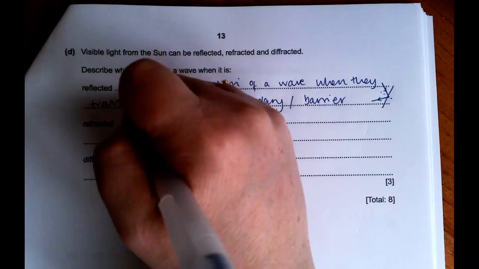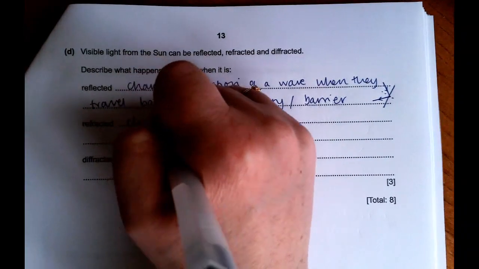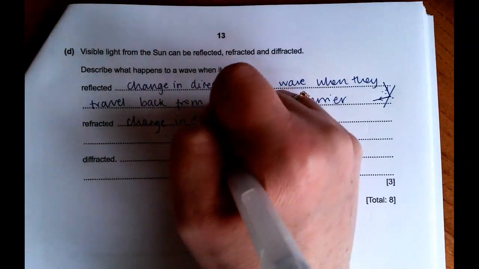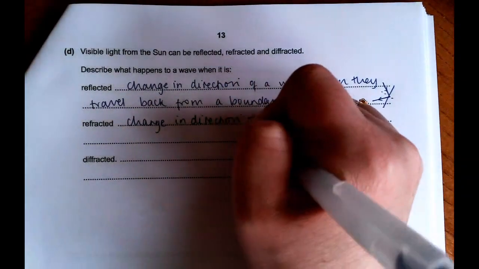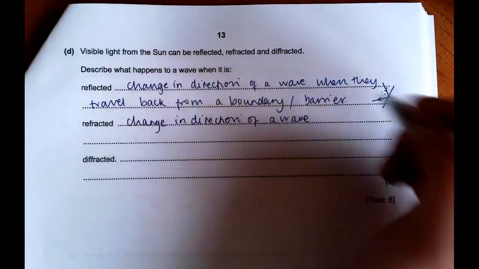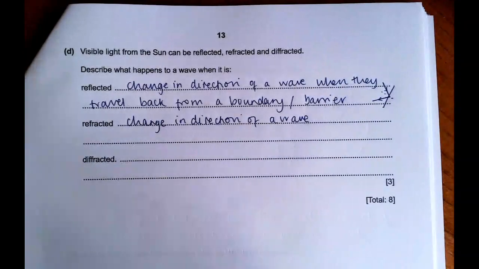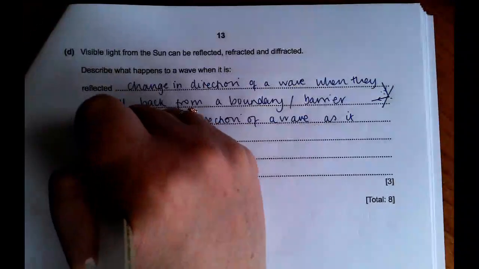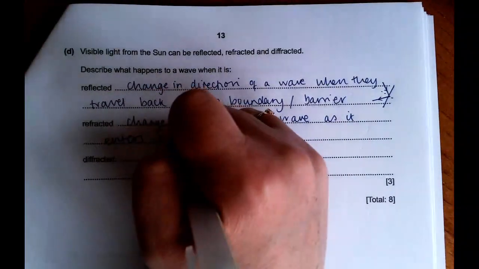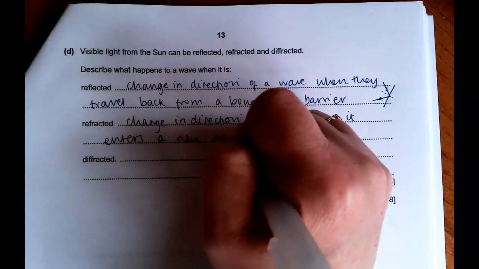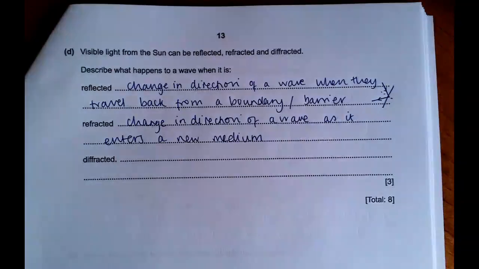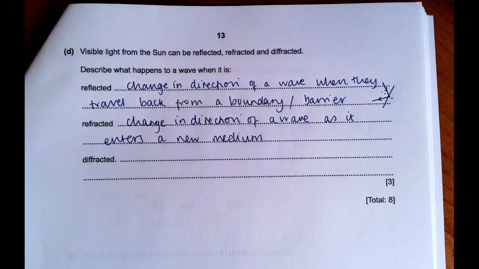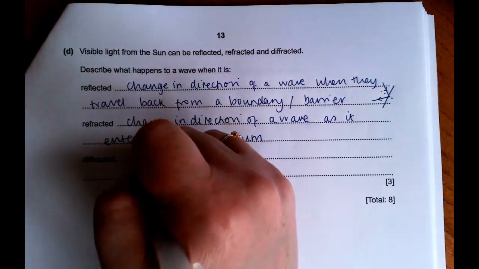Refraction is still a change in direction of a wave, but this time it's when it moves into another medium, as it enters a new medium. So that's the material that it's travelling in. And then diffraction, again, is a change in direction of the wave.